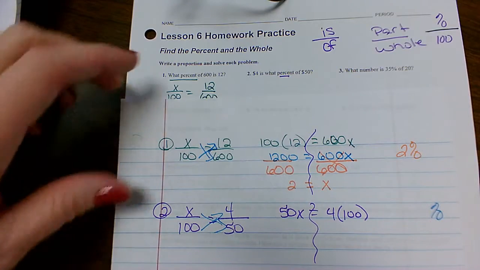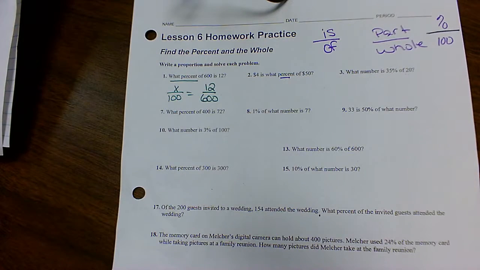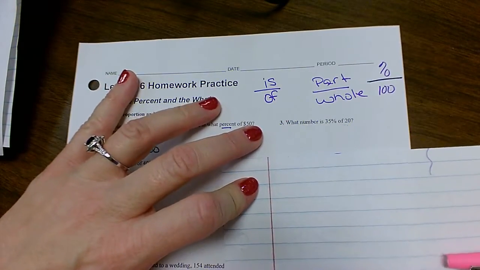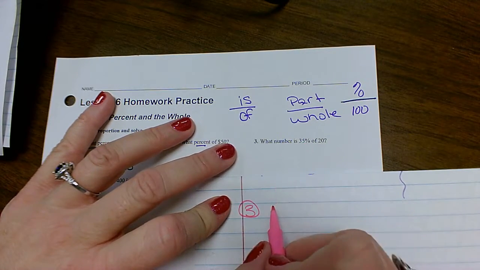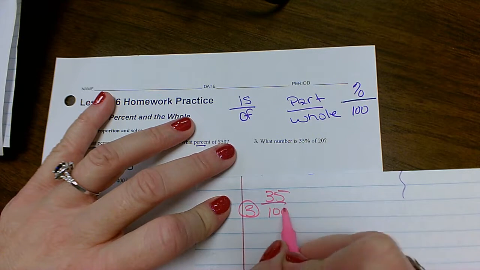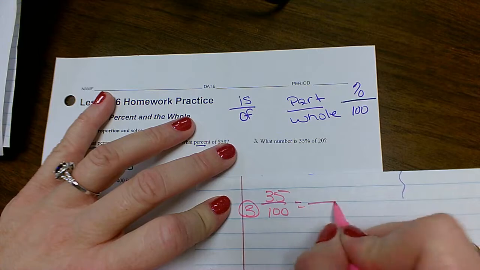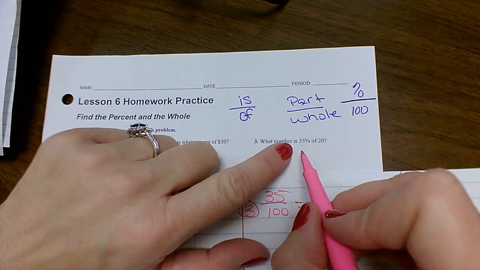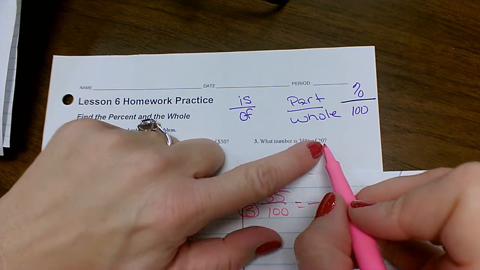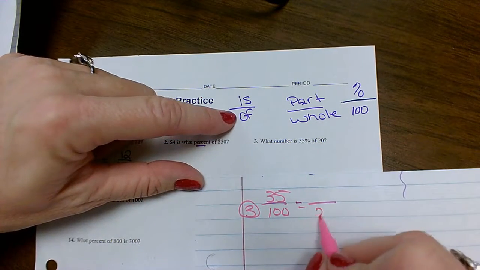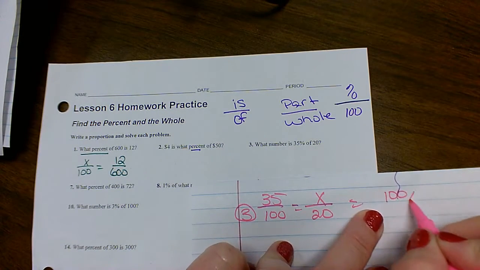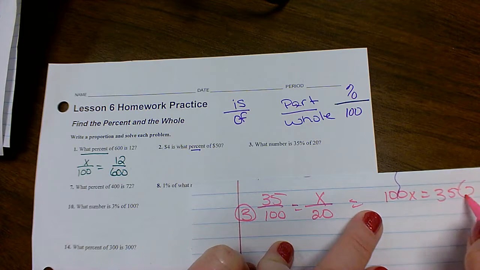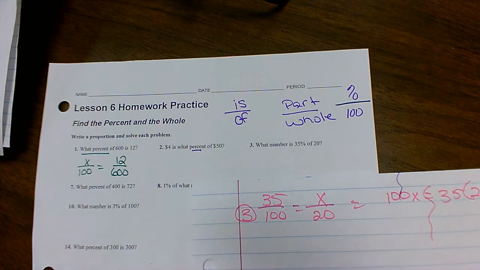Number 3, what number is 35% of 20? So again, you see the percent sign. That's the first thing I would do. 35 over 100, because that's my percent, equals, what number is 35% of 20? Of 20. Okay, so your cross product would look like 100x equals 35 times 20. Solve for x.